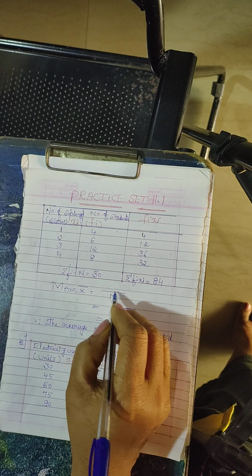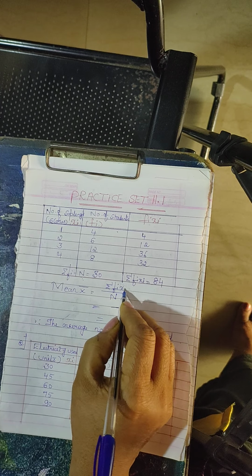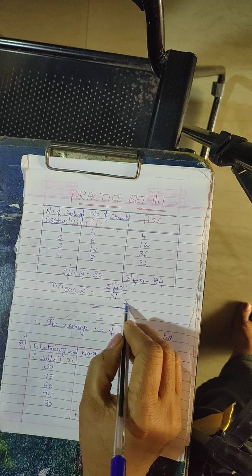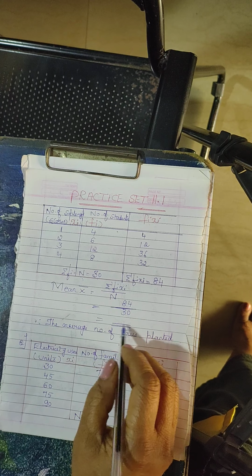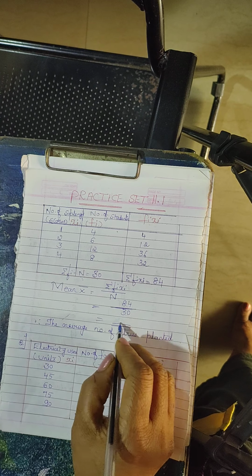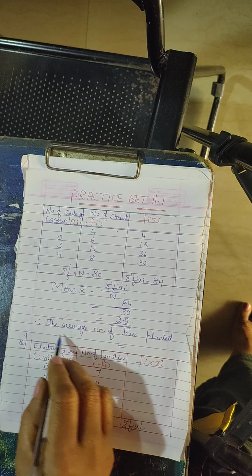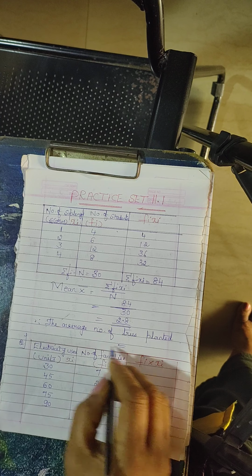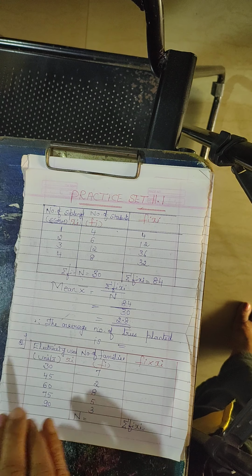Therefore mean is equal to sigma fi xi upon n. So sigma fi xi means 84. N is 30. 84 upon 30. You divide and see, you will get 2.8. Therefore the average number of trees planted is 2.8. This is the answer.